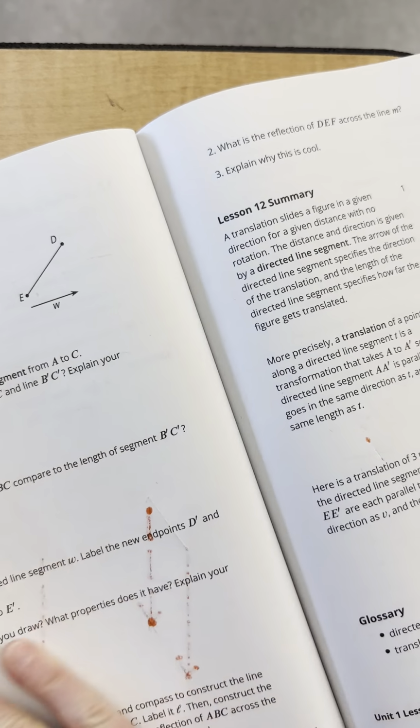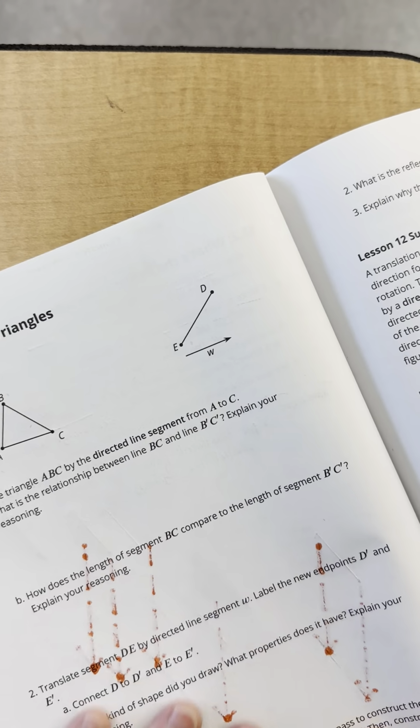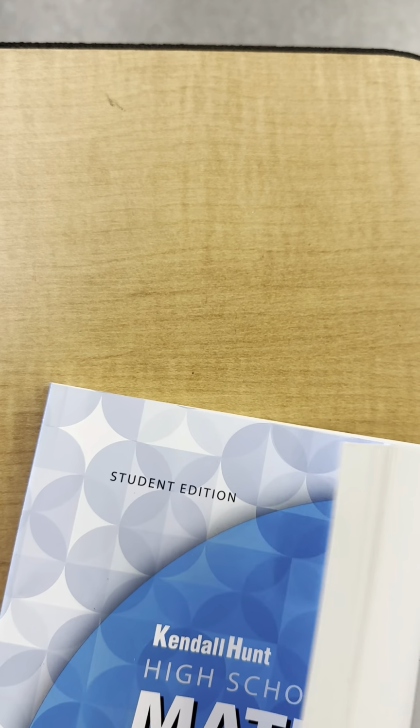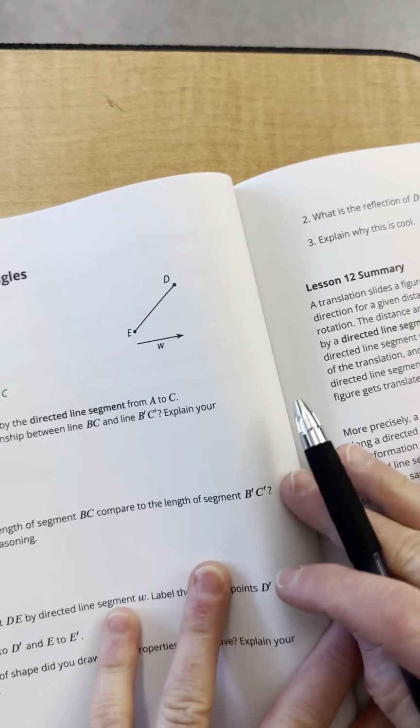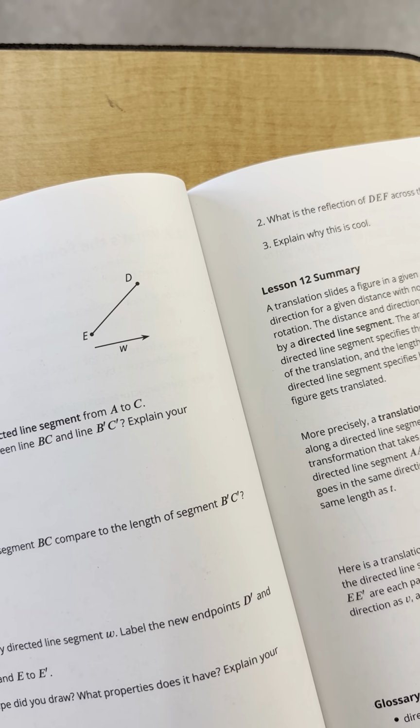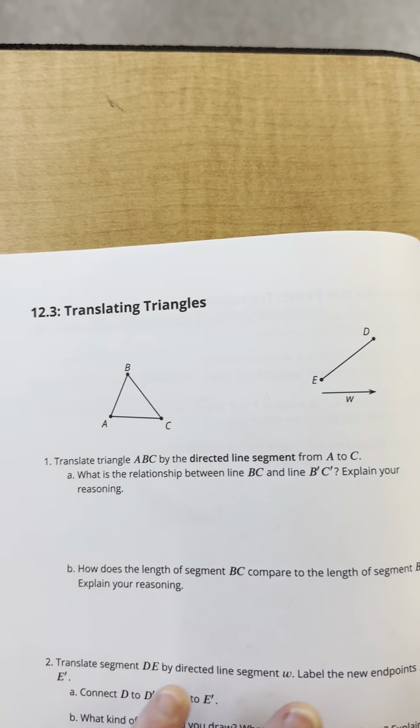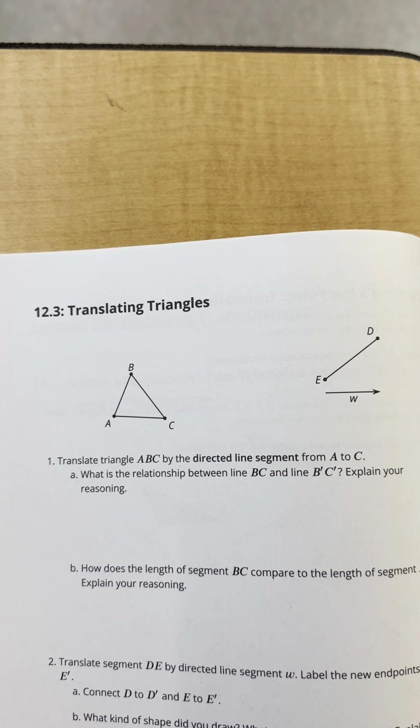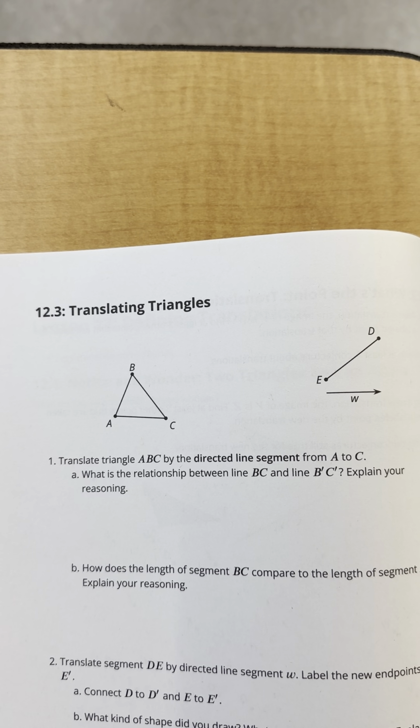All right. This is why I recommend colored pencil. It's all ugly. I'm going to go get a different workbook. Okay, so now we're on to translating triangles. I'm going to try to learn a lesson here and use colored pencil instead. Guess it's the orange day.